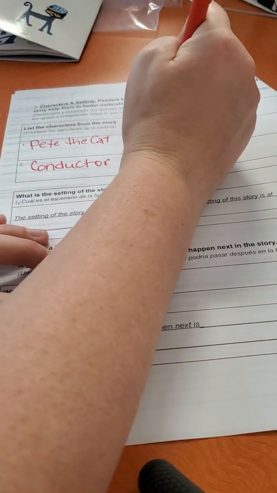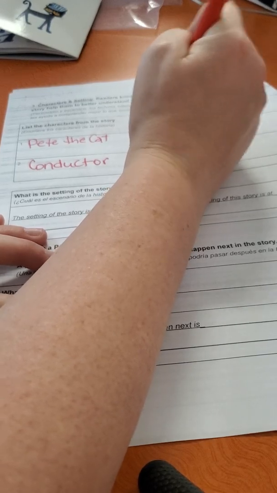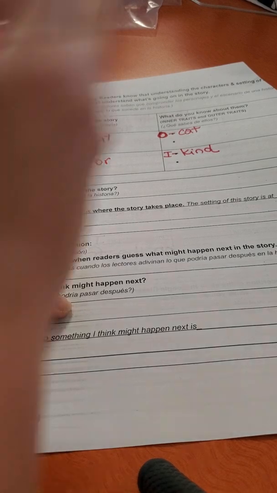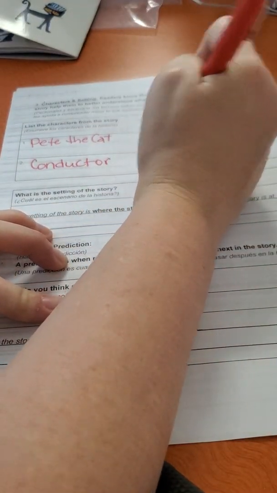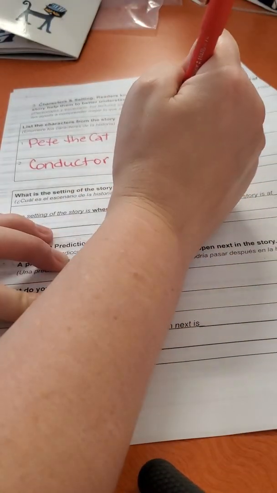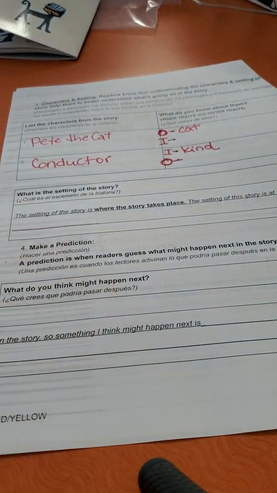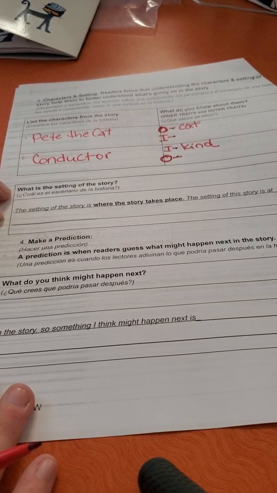And then for Pete, I'm going to give you an outer trait, something we can tell by looking at him. He's a cat. I can look at him and see that he's a cat. So what I need you to do is come up with an inner trait for Pete based on how he acts, and an outer trait for the conductor based on what you see about him. Okay? So now we're ready to do the setting.